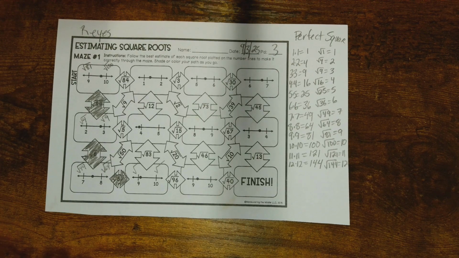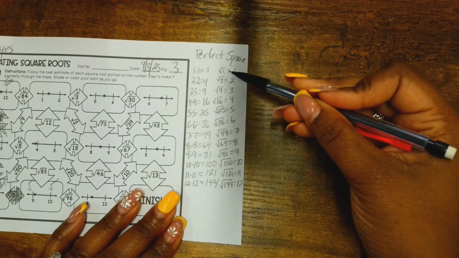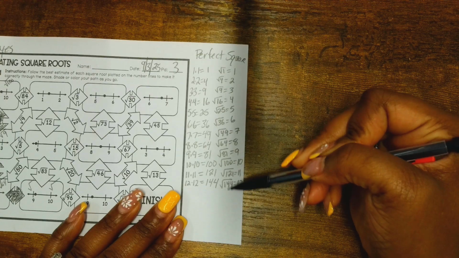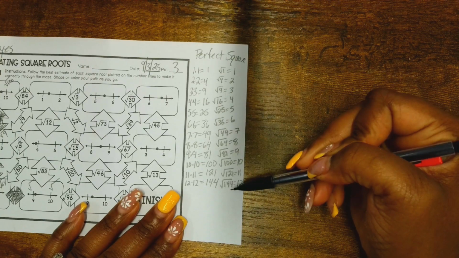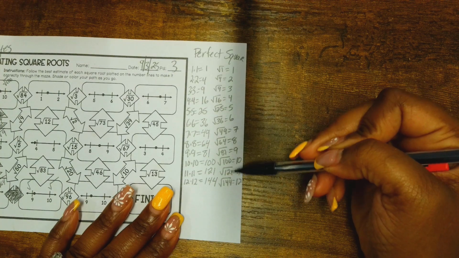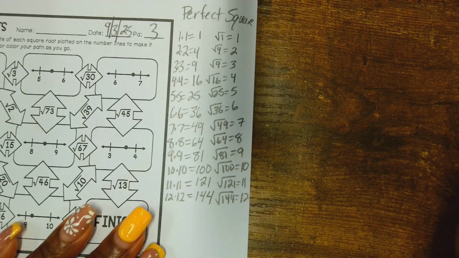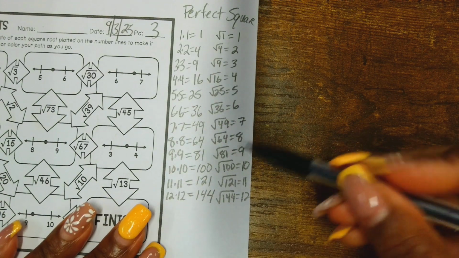All right, Jaden V. What square root is equal to 9? Sorry. You're not sure? That's fine, but I need you to look over here. Look at these perfect squares. Look at these square roots. Pick out the square root that is equal to 9, please. 81. Very good. It's 81.